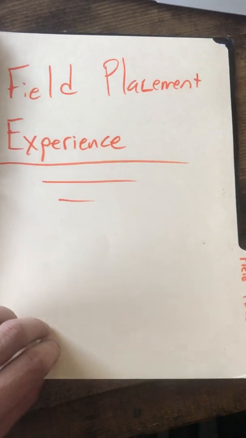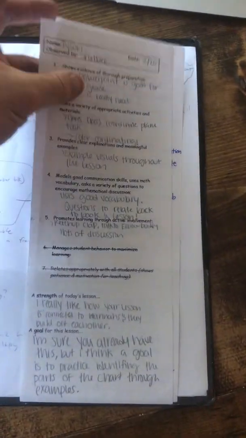Then we have the field placement experience section, which I also have an artifact in. Then I have some feedback from peers and just some notes I took. So that is my portfolio.